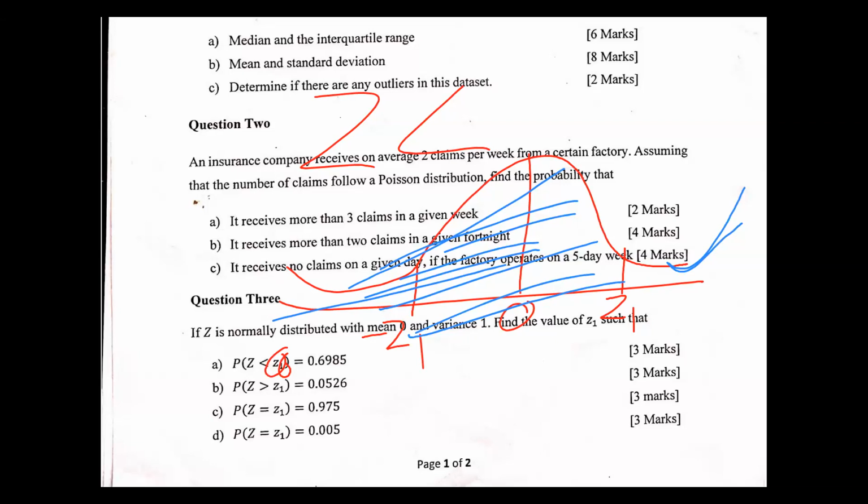I'll repeat that. That probability gives us what is greater already, right? Yes, that's the area that it gives us.